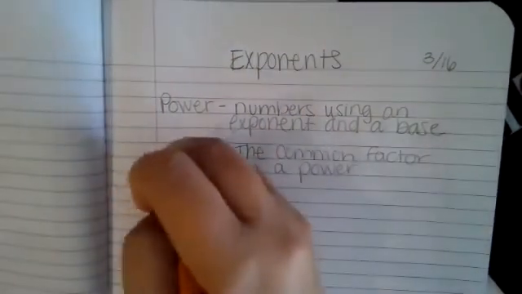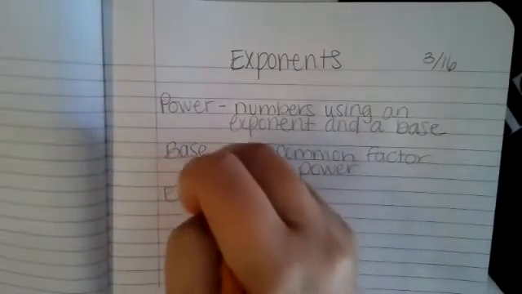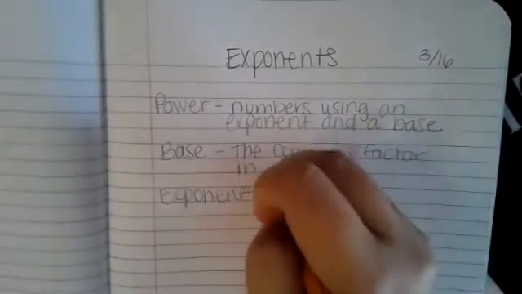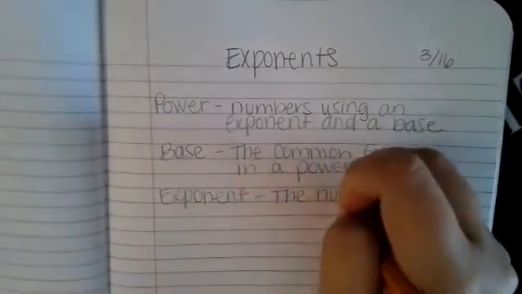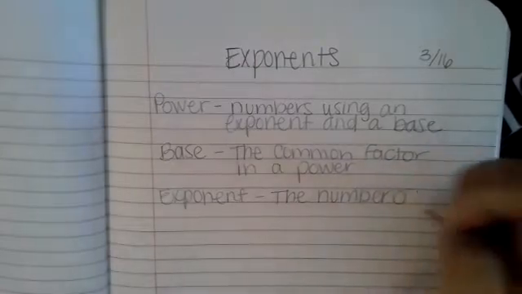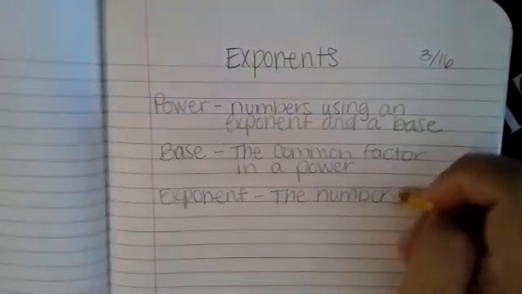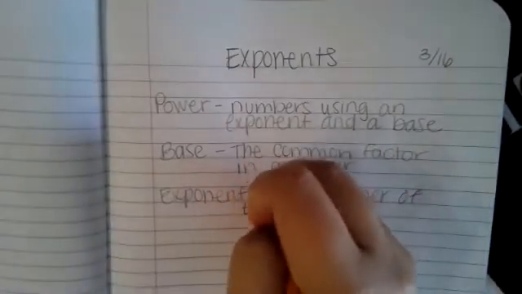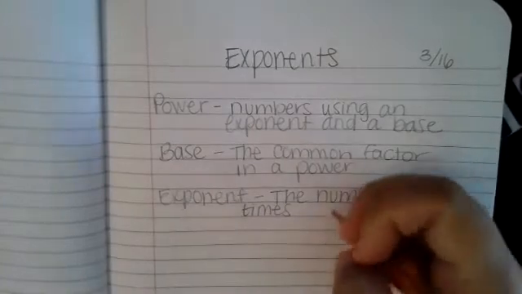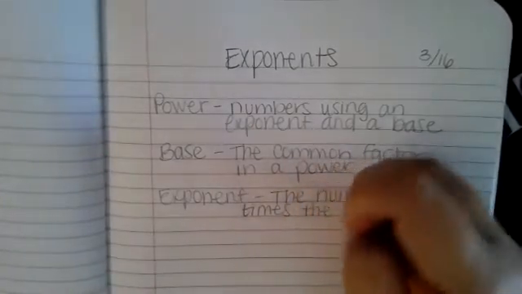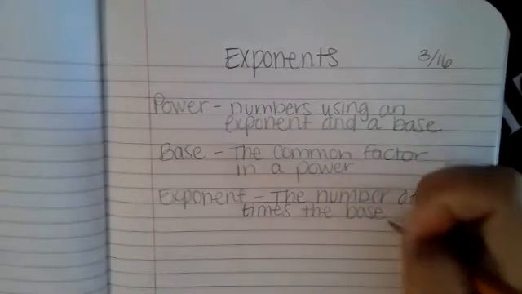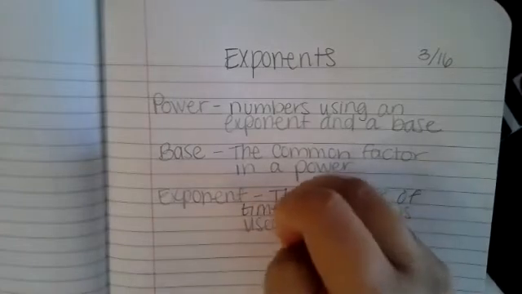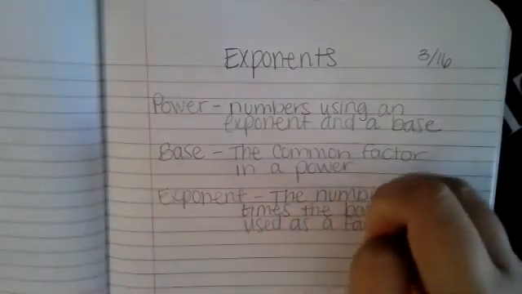And then an exponent is the number of times the base is used as a factor.